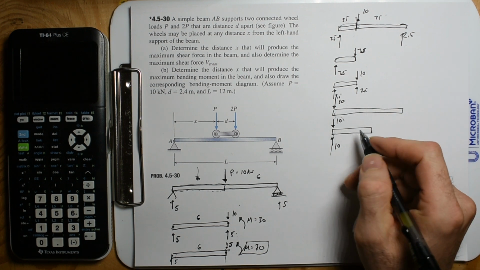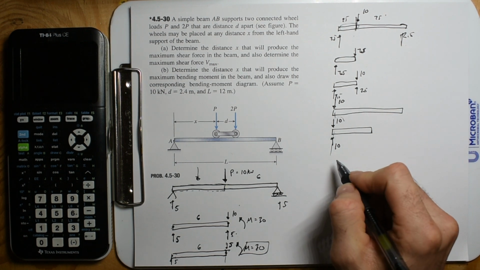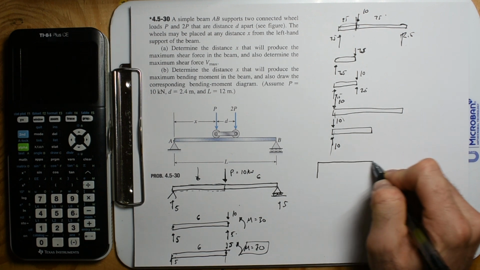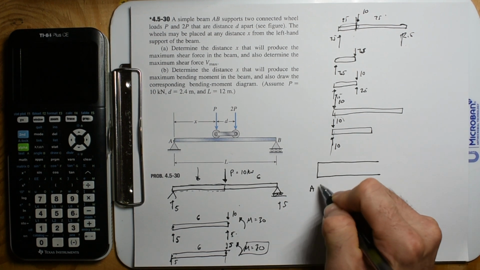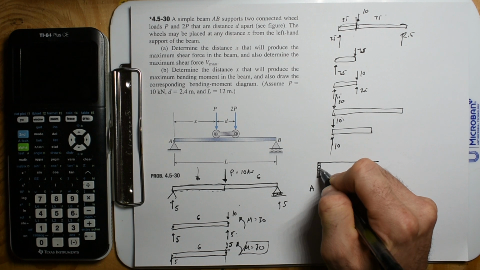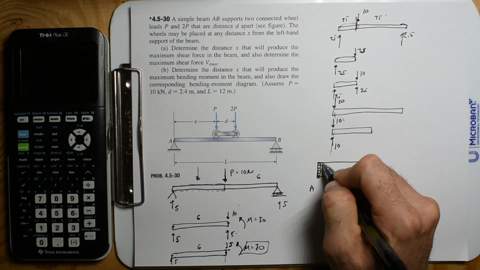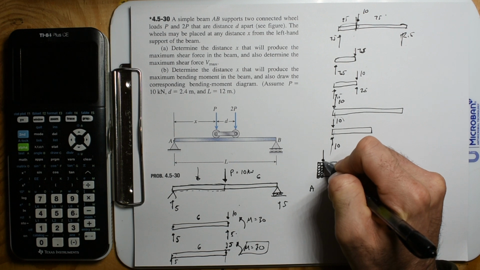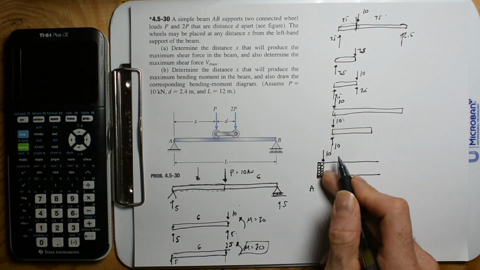But let's say it looks like this. So we have, this is point A, and we have a line of molecules here, and we put the 10 kilonewtons right over this line of molecules.